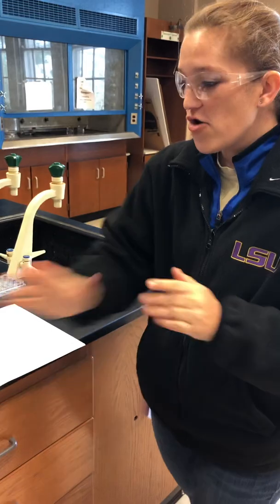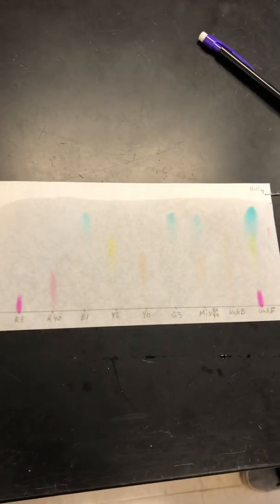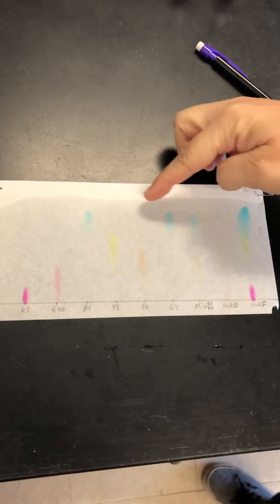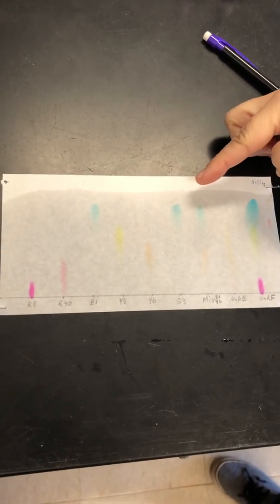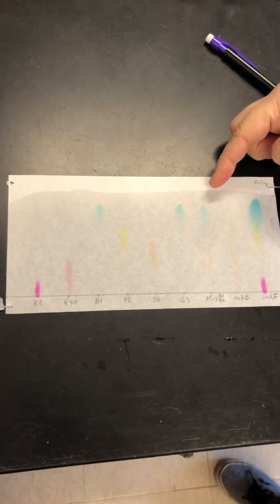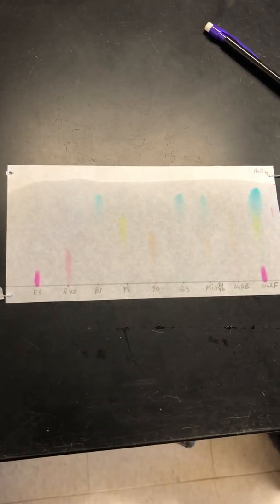Okay, so I went ahead and I just took our chromatography paper out and I laid it down because we want to let it sit for a little bit because this solvent line will continue to move. But it's been sitting for a while, and so I feel pretty good that it's not gonna move any further. So now we're gonna process our chromatography paper.